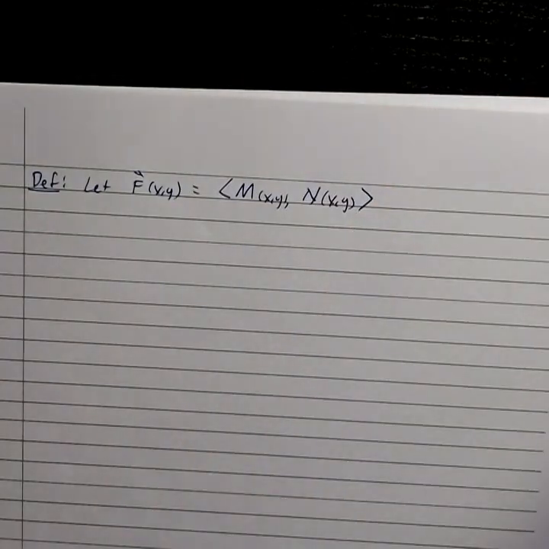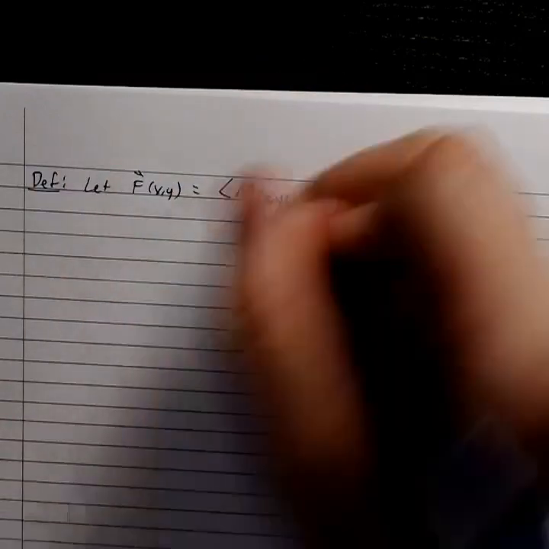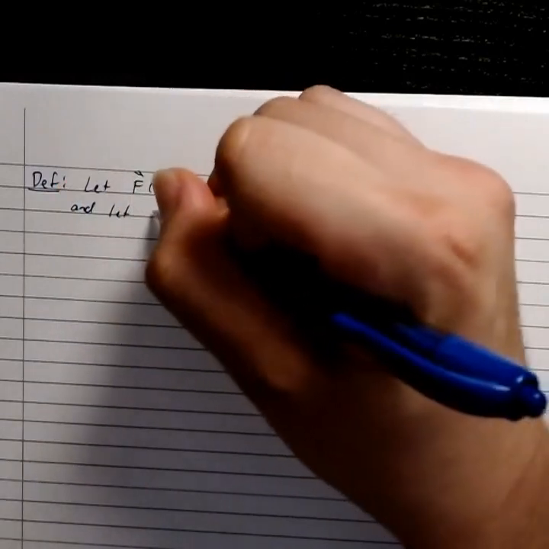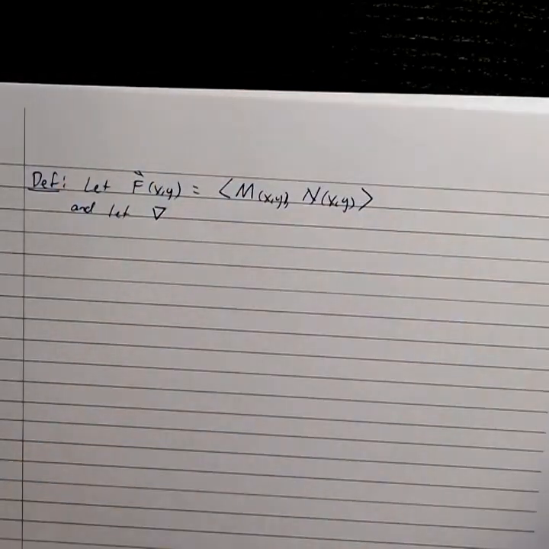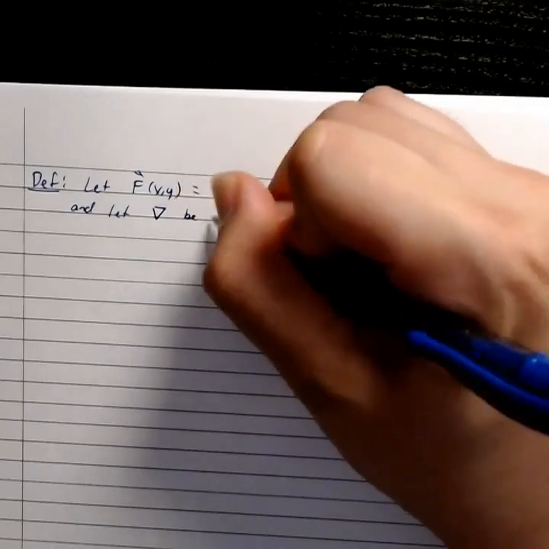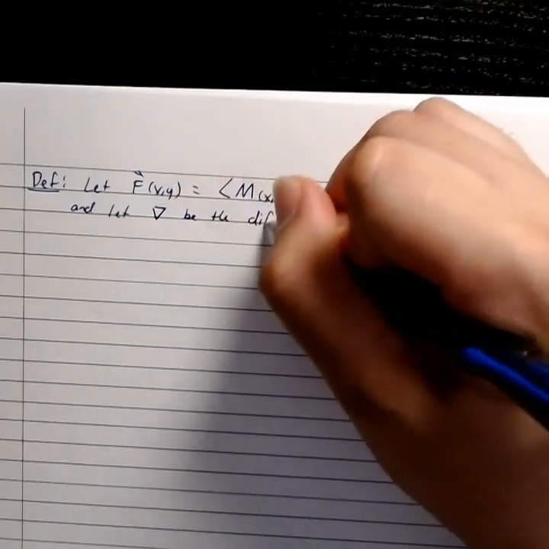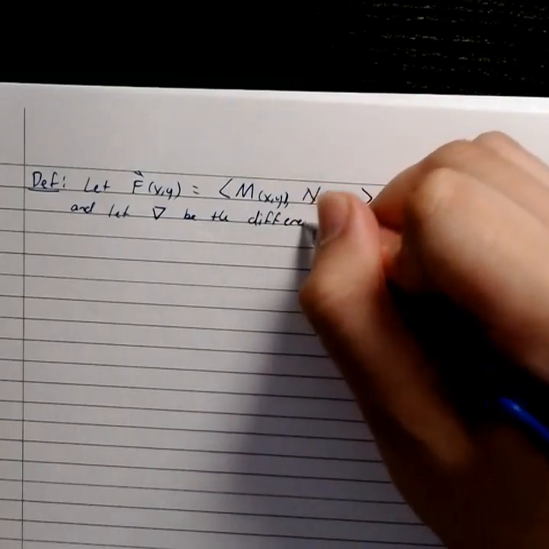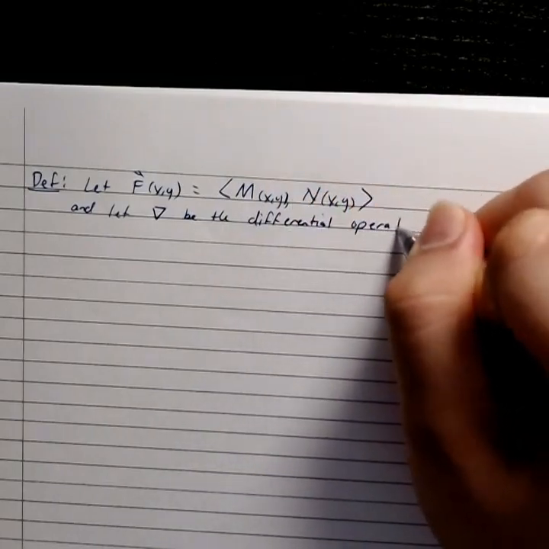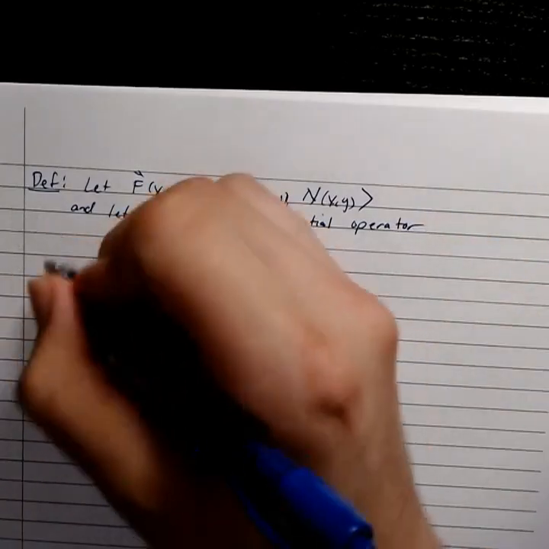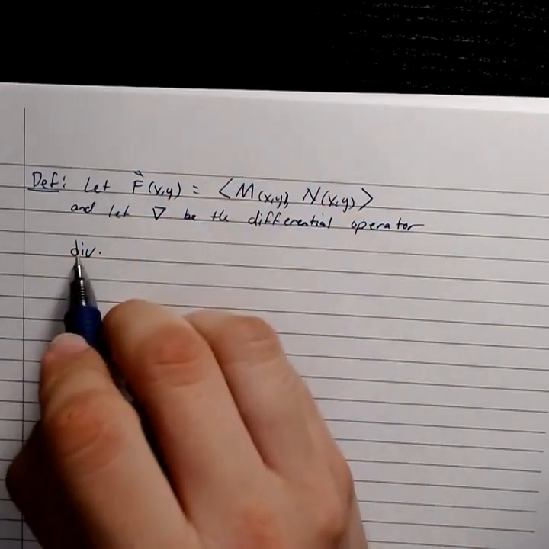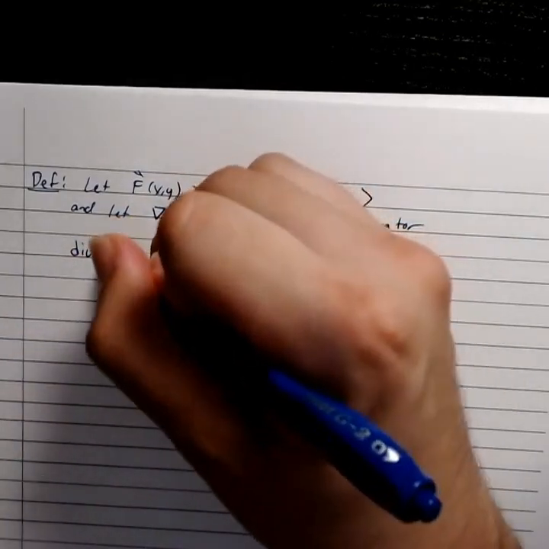Then let capital del be the differential operator.